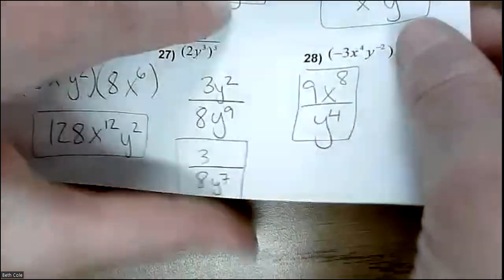All right, go ahead and flip to the next page. We'll do one more page and then I'll do a break. I just want to at least get halfway through it.